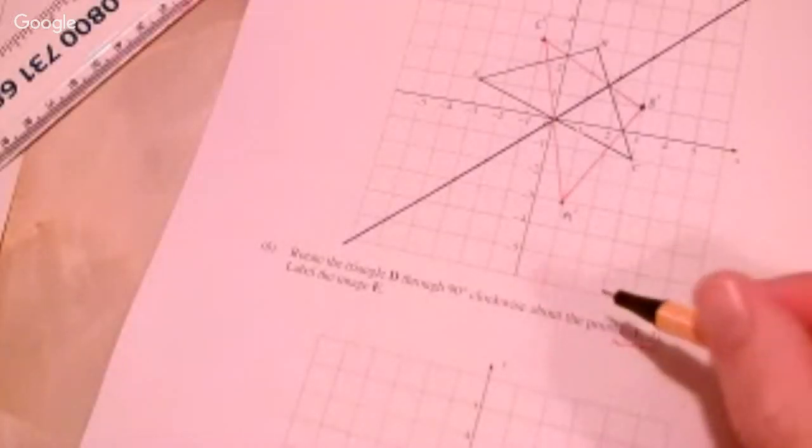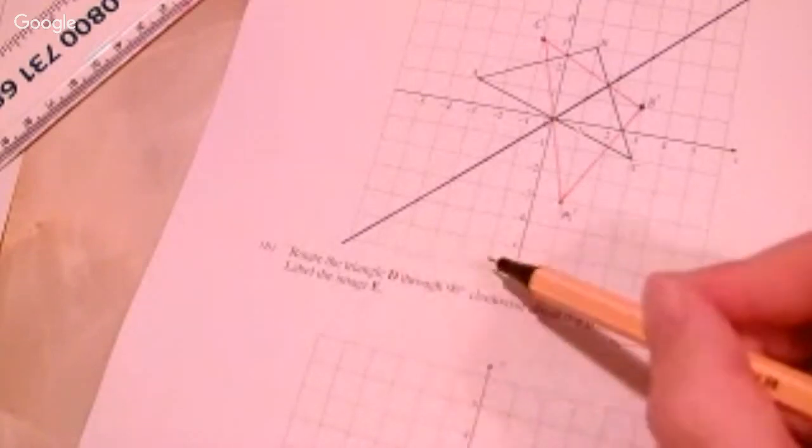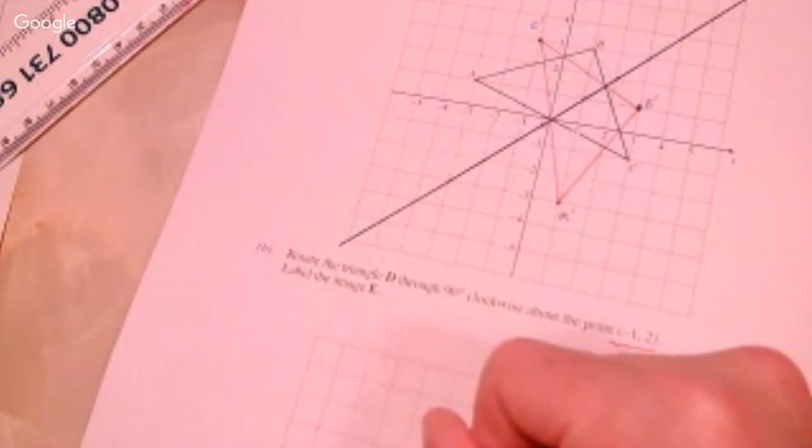Okay then, tracing paper again. I probably should be a little bit more prepared, but as it is half term, I've forgotten to do this in advance. It says rotate triangle D 90 degrees clockwise about the point (-1, 2). So -1, 2 is across to -1, and then up to 2, would that be that point there? What I would do if I had tracing paper is draw a crosshair over it like that. I might be able to grab some quickly. Yeah, I've got some.